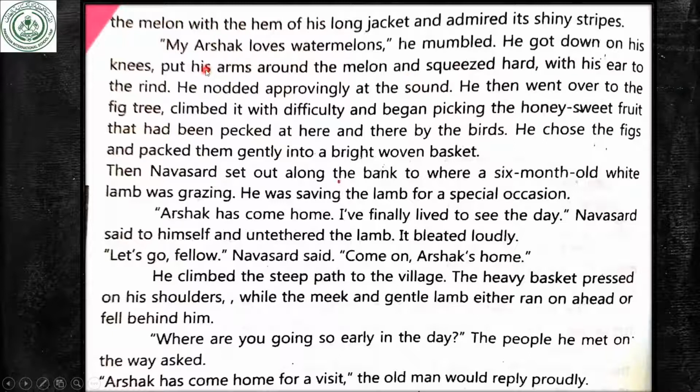He got down on his knees, put his arms around the melon and squeezed hard with his ear to the rind. He nodded approvingly at the sound. He then went over to the fig tree, climbed with difficulty, and began picking the honey-sweet fruit that had been pecked at here and there by the birds. He chose the figs and packed them gently into a bright woven basket.